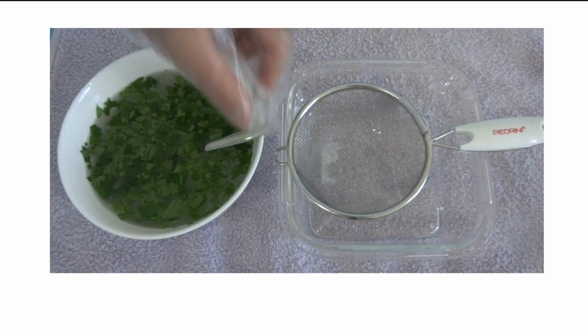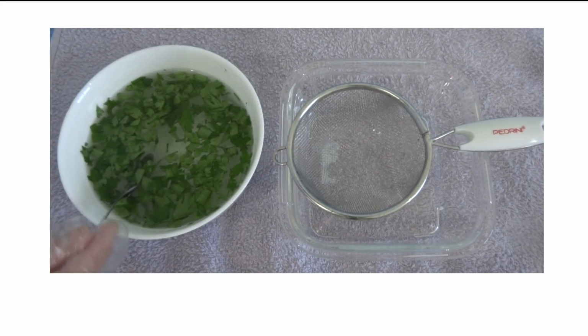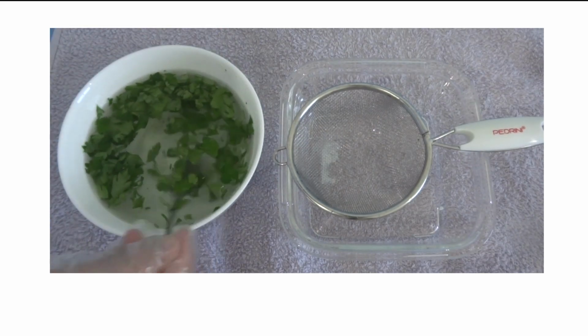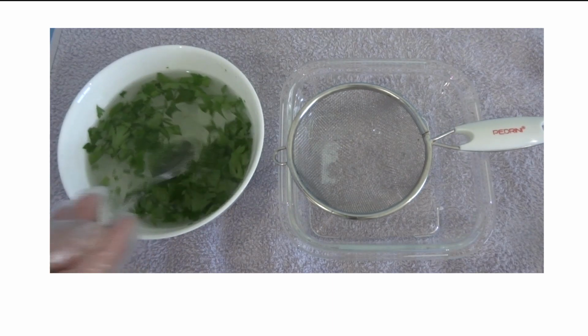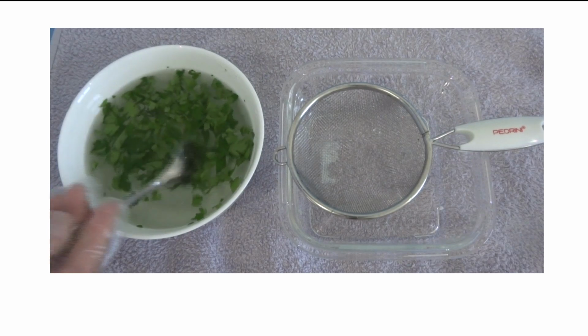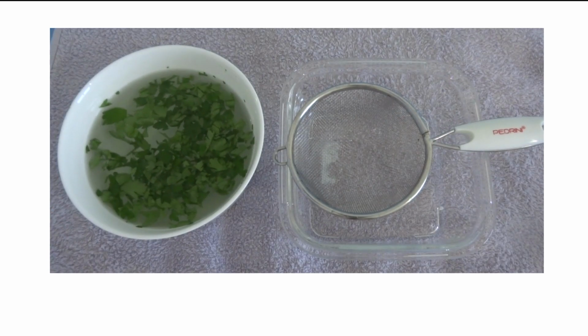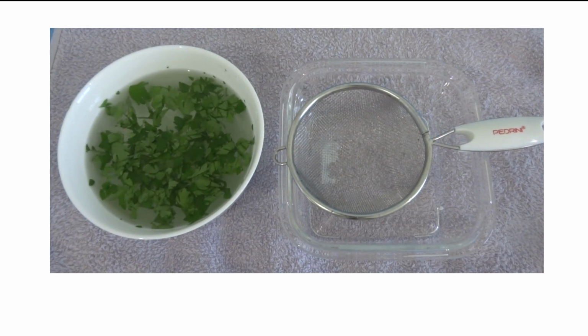In this video, you are going to explore filtration. Let's start with this example from our daily life. In front of me, a mixture of water and herbs. Do you know how to separate this mixture? If your answer is by using a sieve, then you're correct.